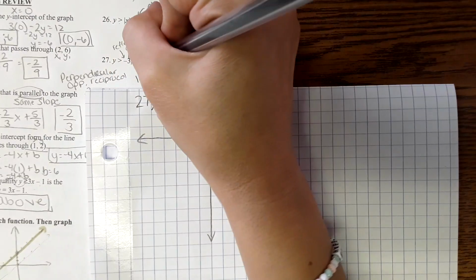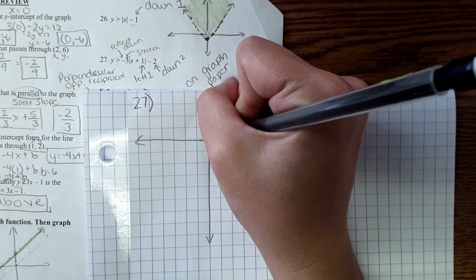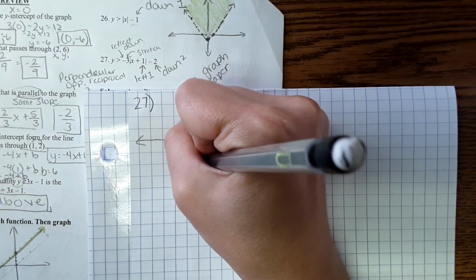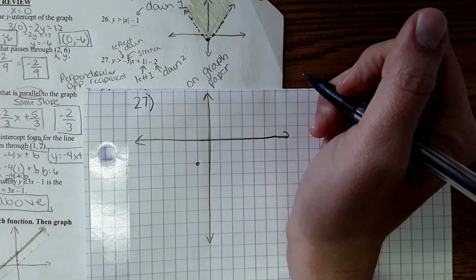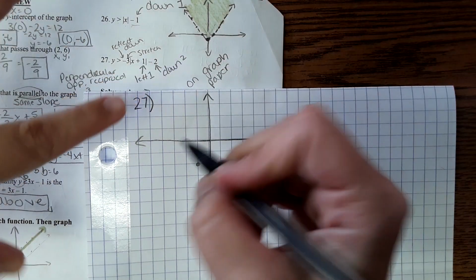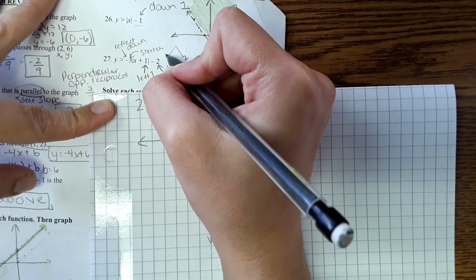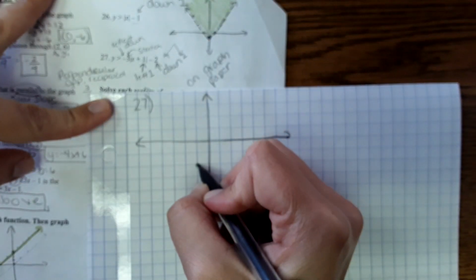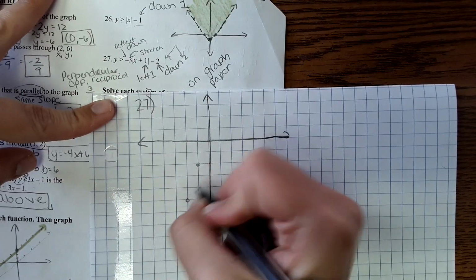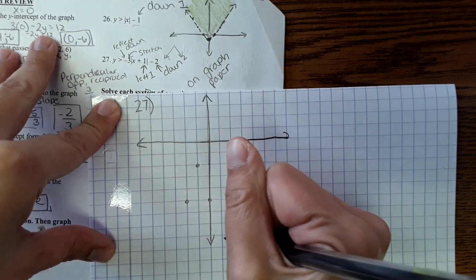Okay, so starting with the original point, down 2 to left 1. So down 2 to left 1 point. Then the stretch is 3. It's reflected down, meaning that it's going to be like this. And we're going to go down 3 over 1. The stretch is almost like the slope of it? Yeah.